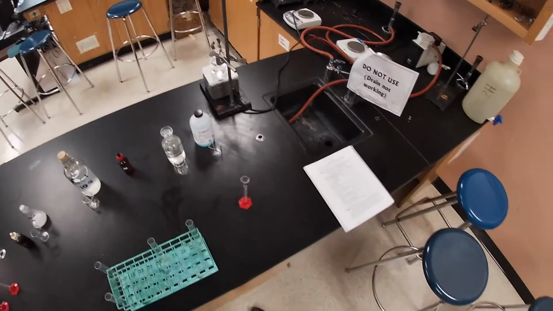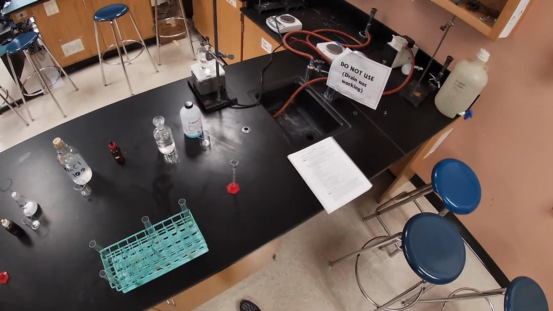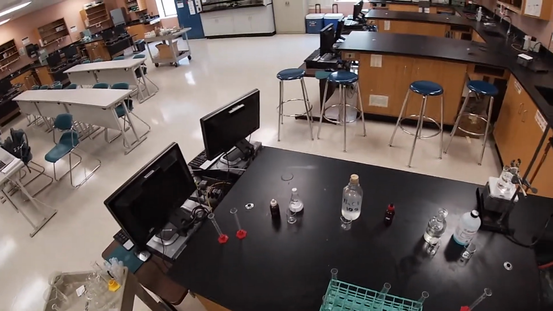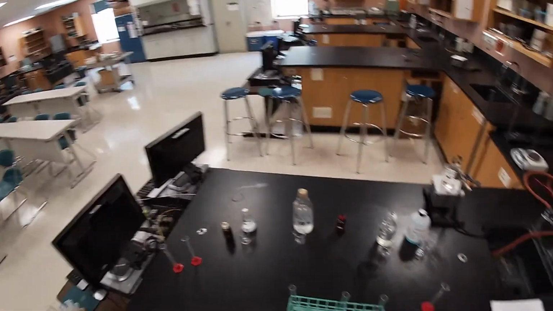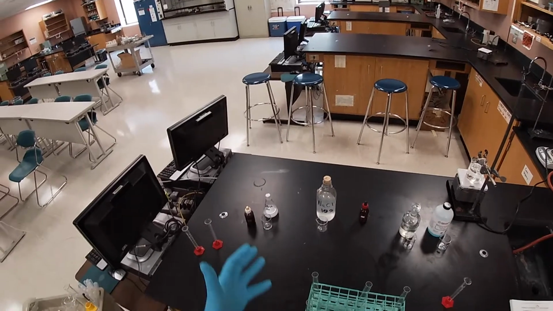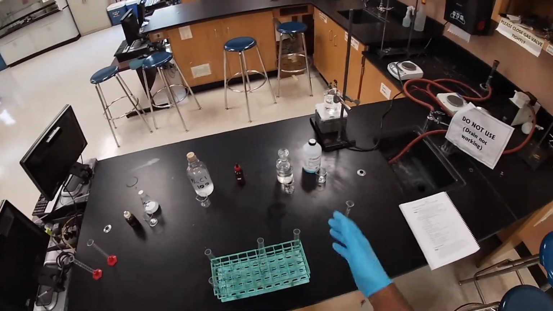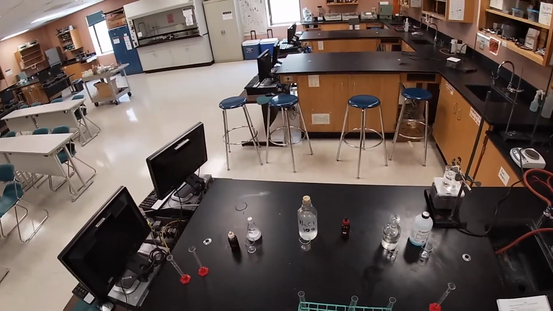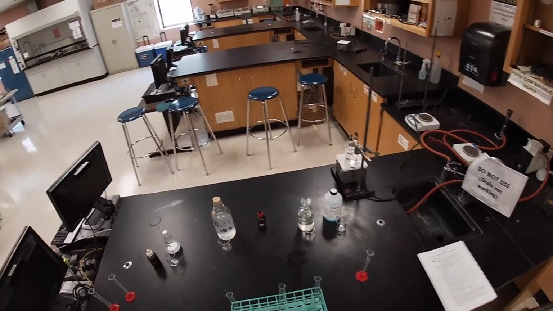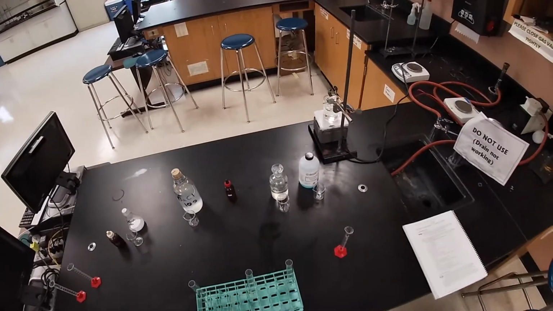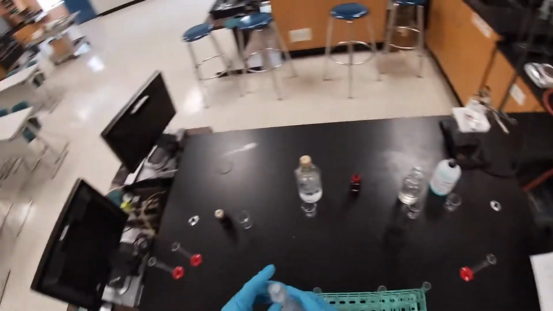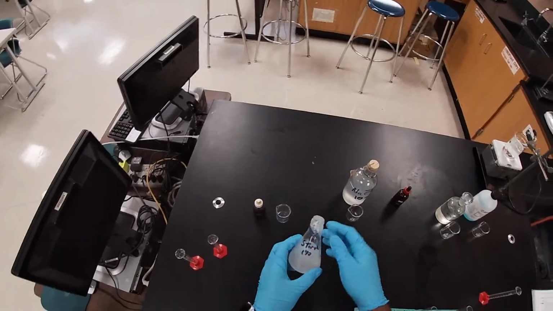So first and foremost, before we start our actual experiment, we need to see what we're going to look for, and we need to see what to expect in order to determine whether the tests are positive for a starch, chloride ion, or for sugar. If of course we see nothing, then we will consider those tests to be negative for those respective substances that we're looking for.